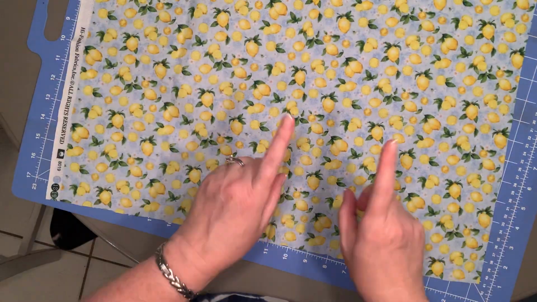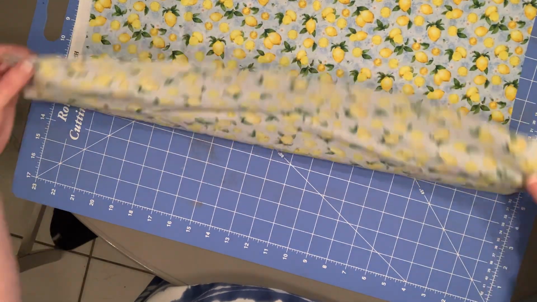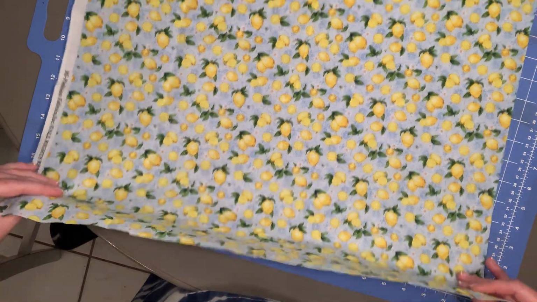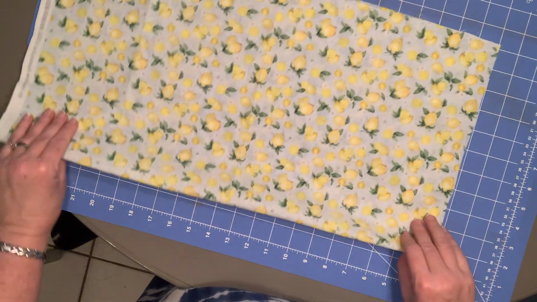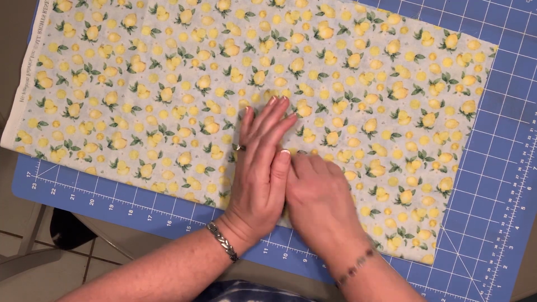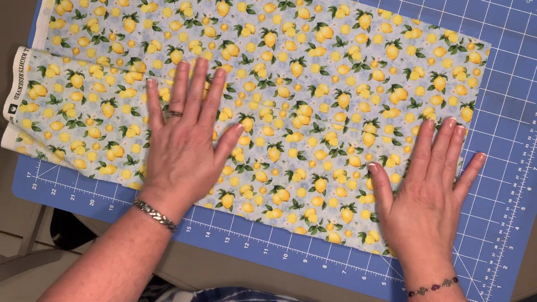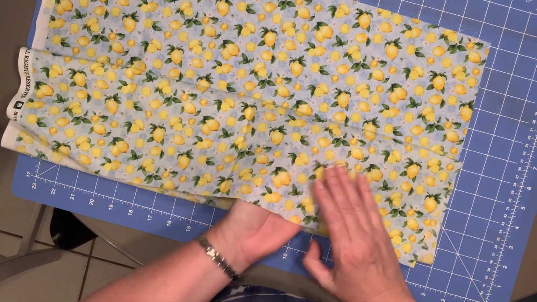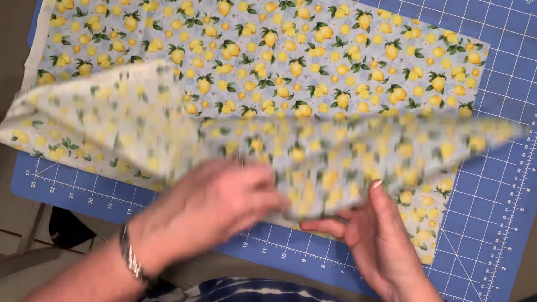So pay attention in your patterns when it says to put the wrong sides or the right sides together. Most of the time we sew with the right sides together, which means we're looking at the wrong side, the dull side, because after we get done stitching it, when we turn it inside out, now the pretty side is going to show. So you want to get used to finding the right side and the wrong side.